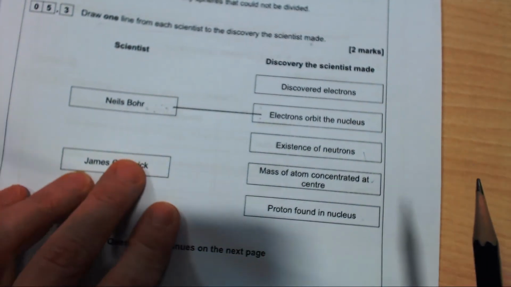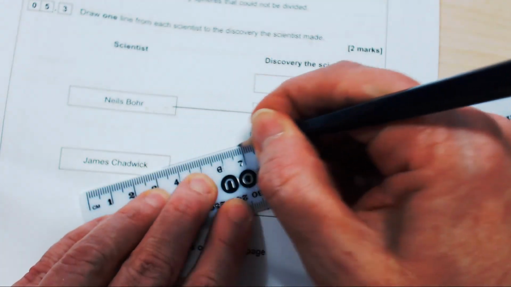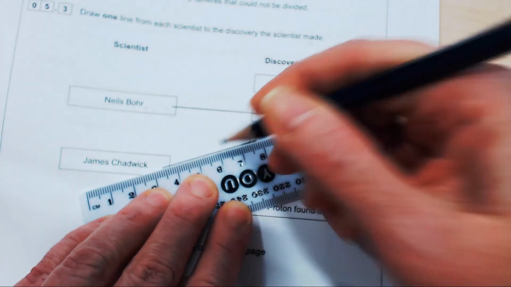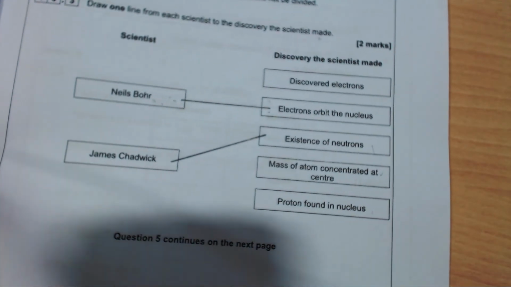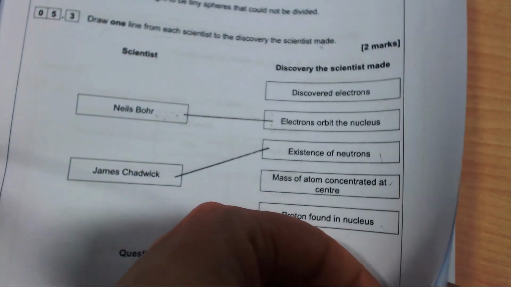Secondly, Chadwick is our existence of neutrons. Okay, so Chadwick discovered the existence of neutrons. Okay, over the page.